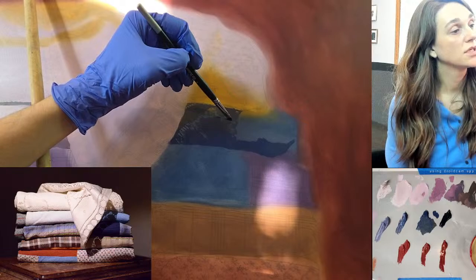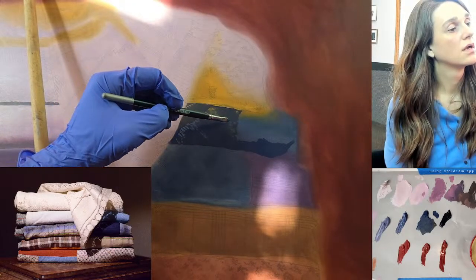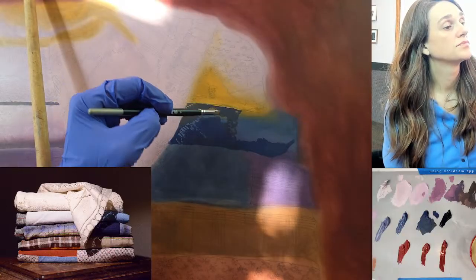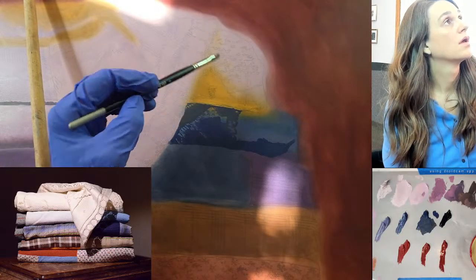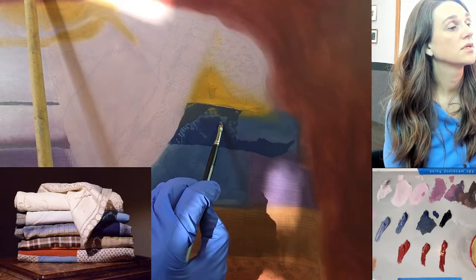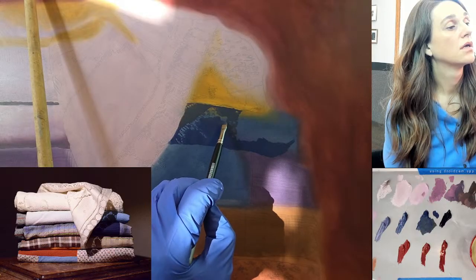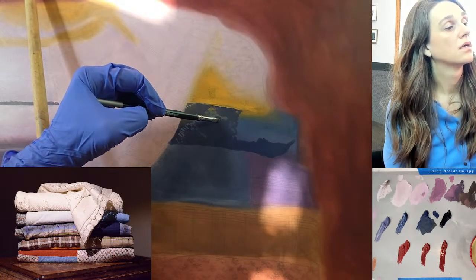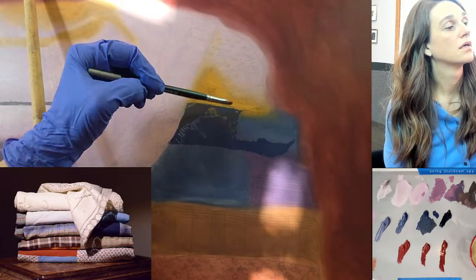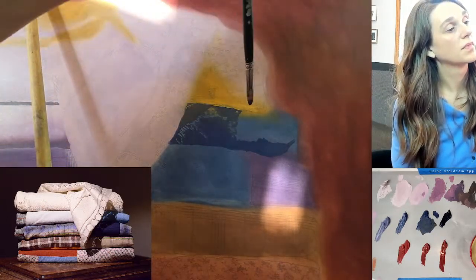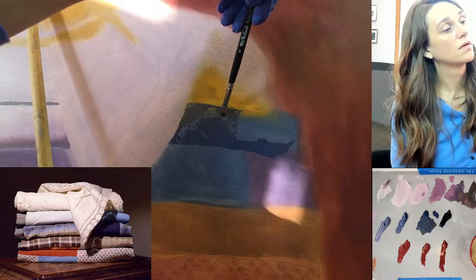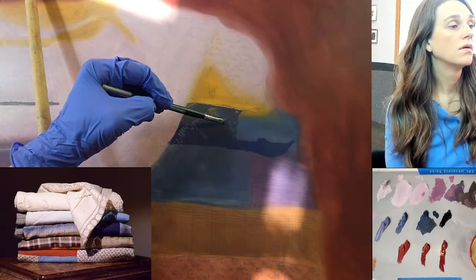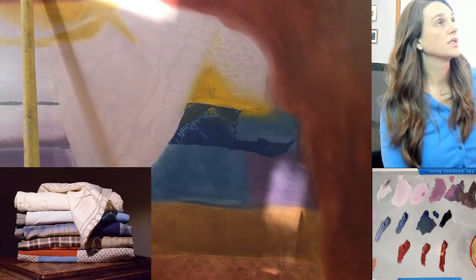Really paying attention here. Slowing down where I need to. And then this comes like this, and we've got a tiny bit of light there. And then that one there.